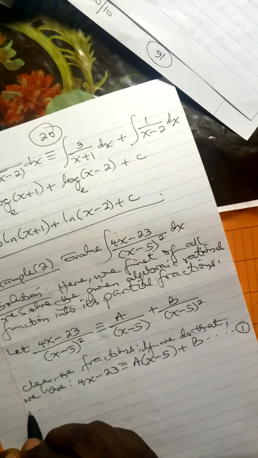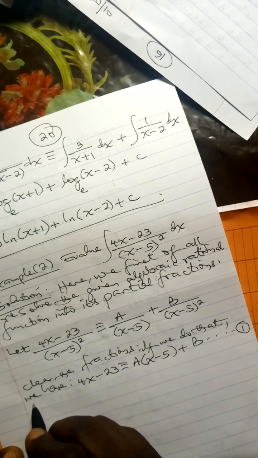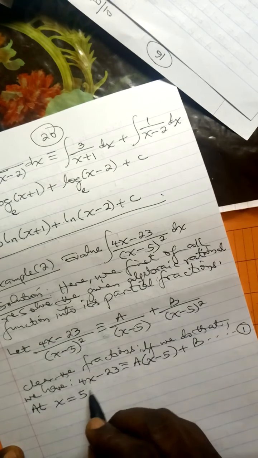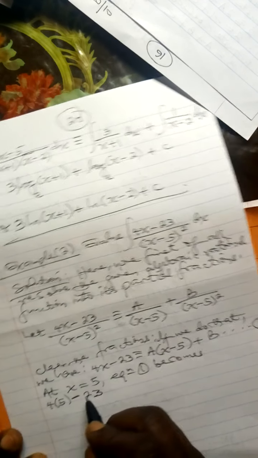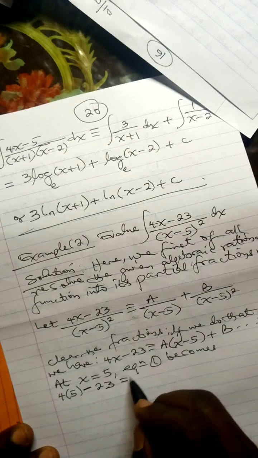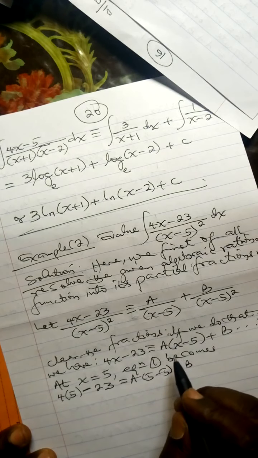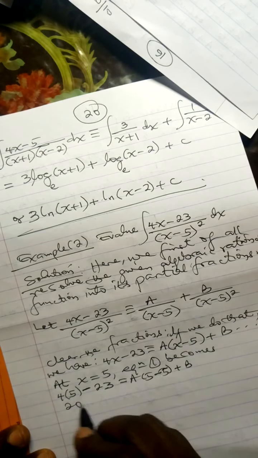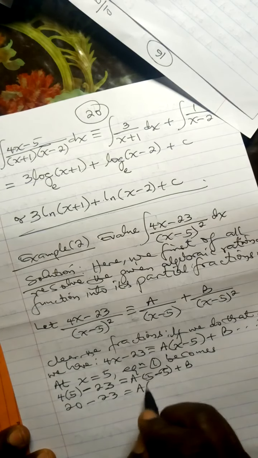Now at x equals 5, equation 1 becomes 4 into 5 minus 23 is equals to a into 5 minus 5 plus b. 5 minus 5 is 0, so 0 times a is 0, so 20 minus 23 is equals to a into 0 plus b.